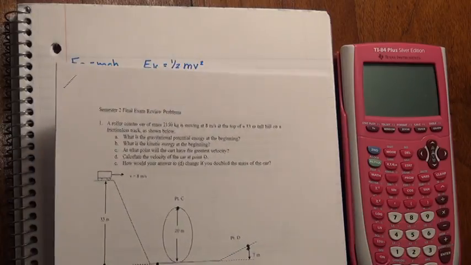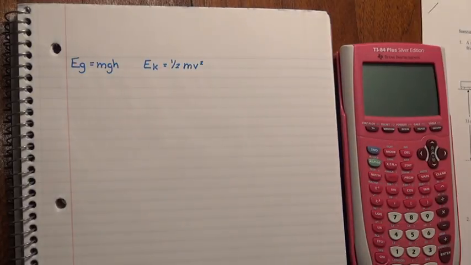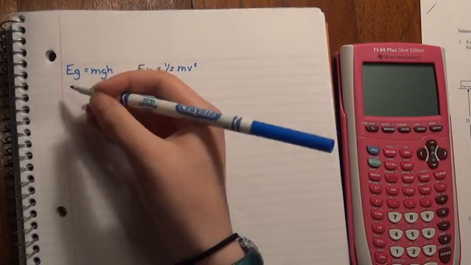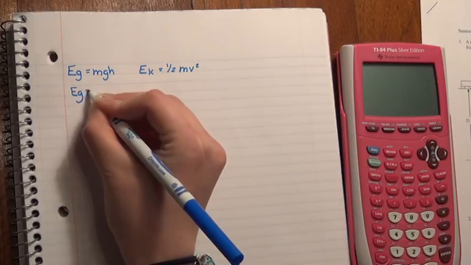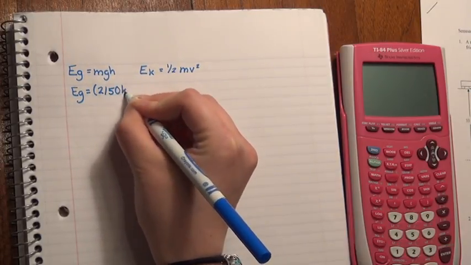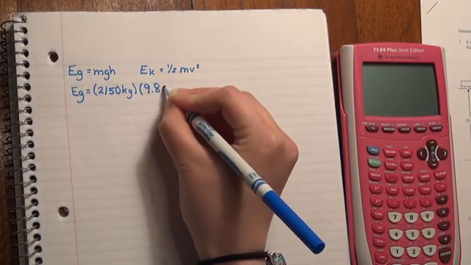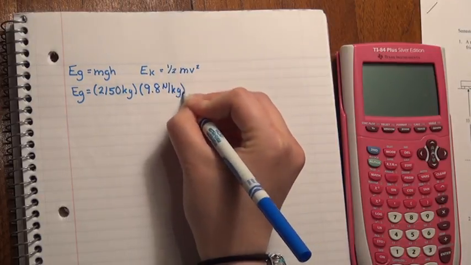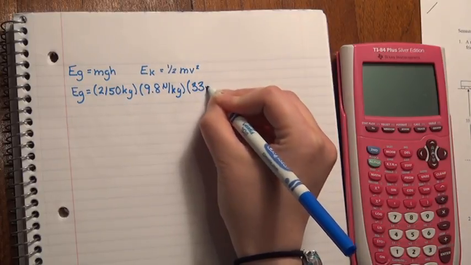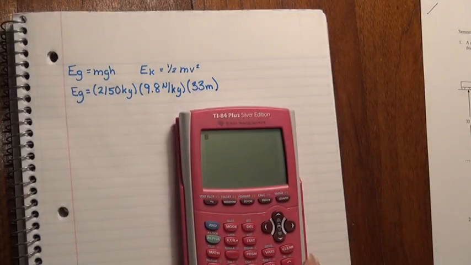So we're going to start by solving for part A, which is: what is the gravitational potential energy at the beginning? We know the gravitational potential energy is Eg, and Eg equals mgh. So Eg is equal to the mass of the car, which we were told is 2,150 kilograms, times g, the gravitational constant, 9.8 newtons per kilogram, times the height of the car at the beginning, which is 33 meters. We can easily solve for the gravitational potential energy by plugging that into our calculator.